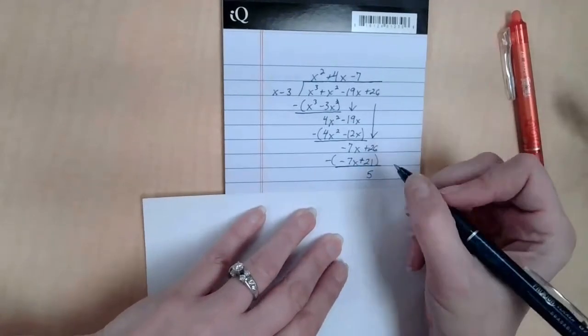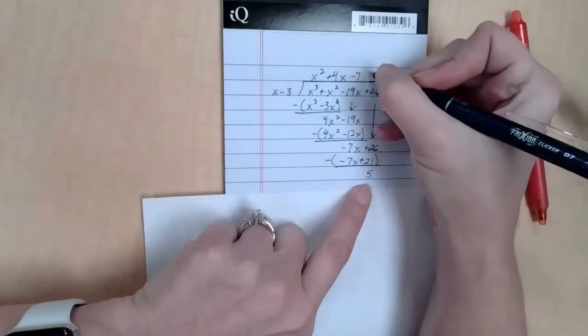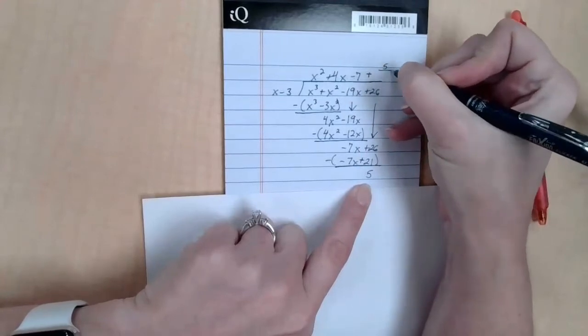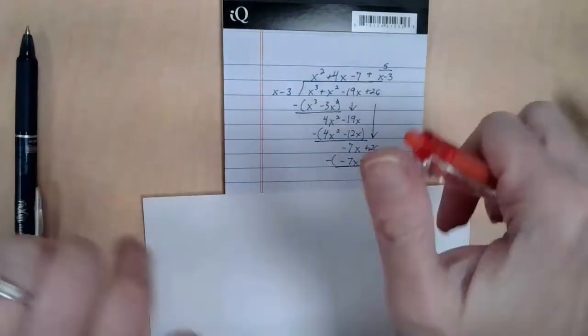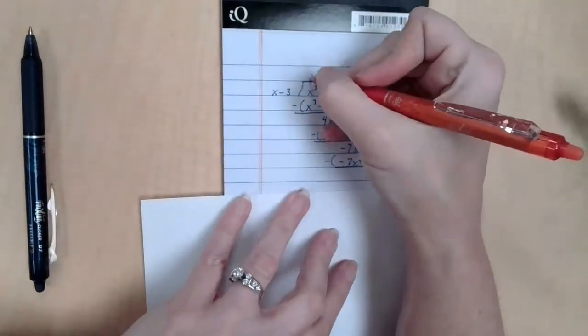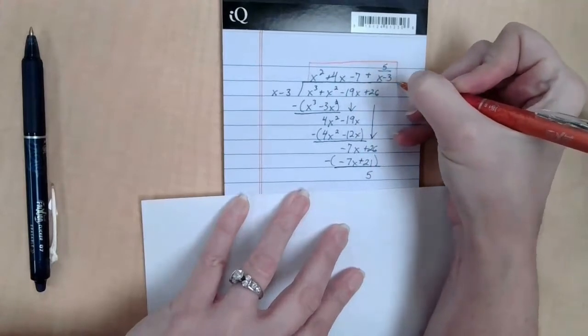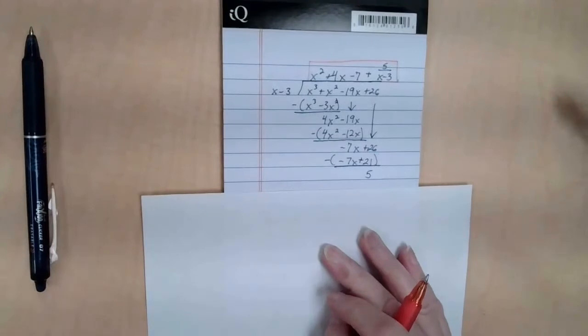And if you remember, we said that remainders for long division with polynomials, we write it kind of like this. Instead of just putting an r with a 5, remainder 5, we take the remainder and we put it over the divisor, x minus 3. And we would say then that this is our answer for this division problem right here. All right. Why on earth would I show you this?